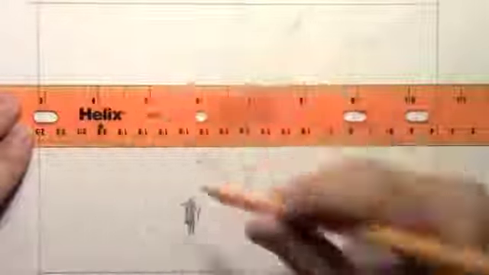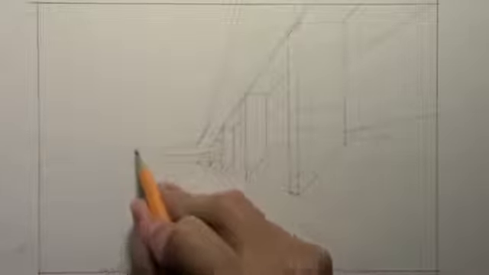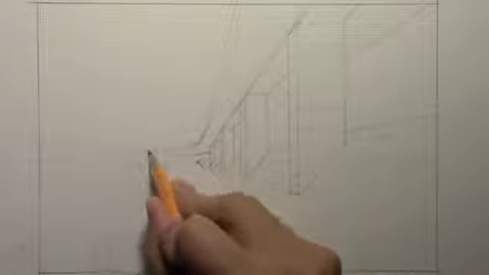Maybe, is that right? Parallel, perpendicular. I never know the words for anything. Perpendicular, man. Parallel. They both start with the letter P.